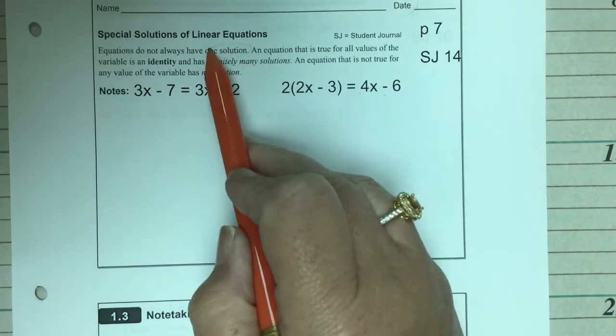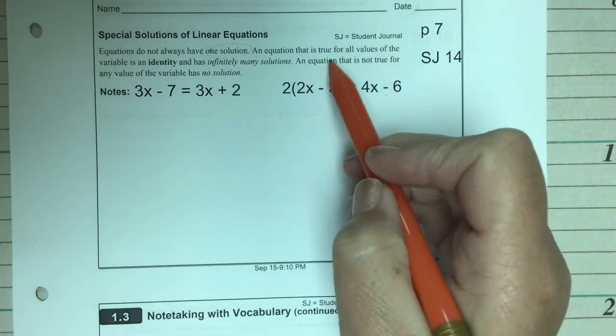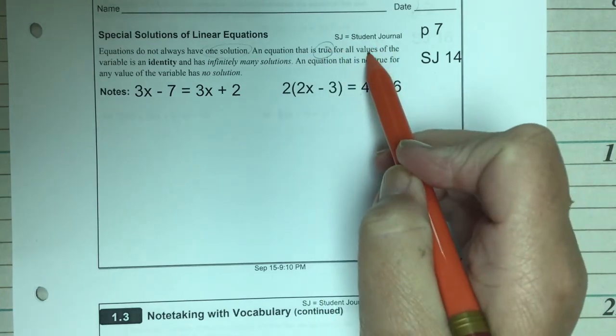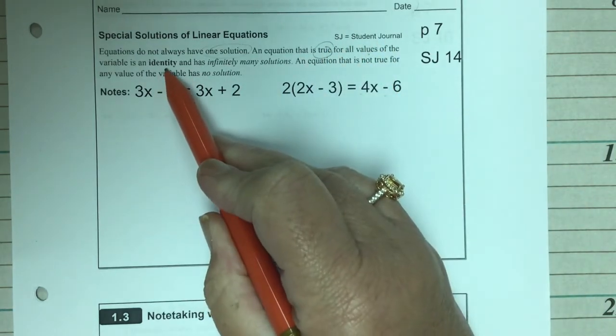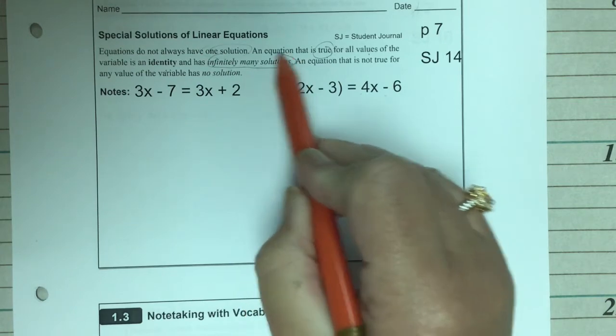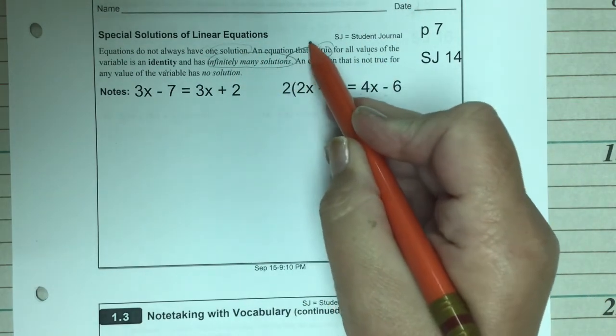Equations don't always have one solution. An equation that is true for all values is what's called an identity, and it has infinitely many solutions. I said that this summer in a video.